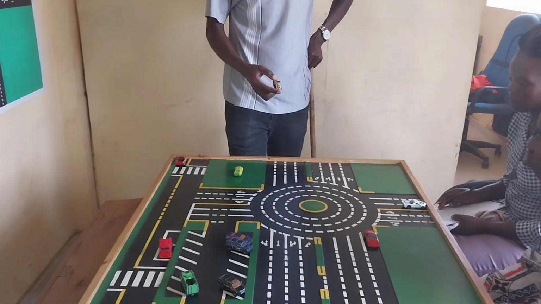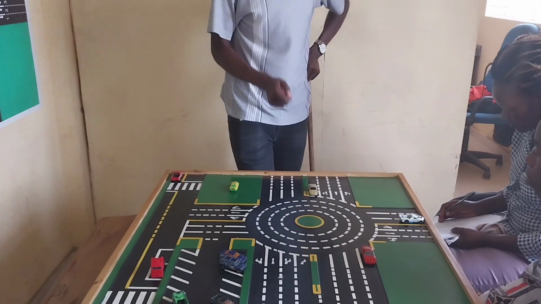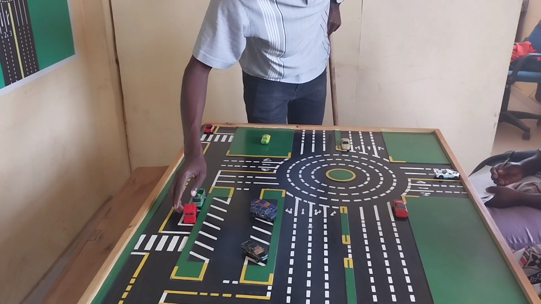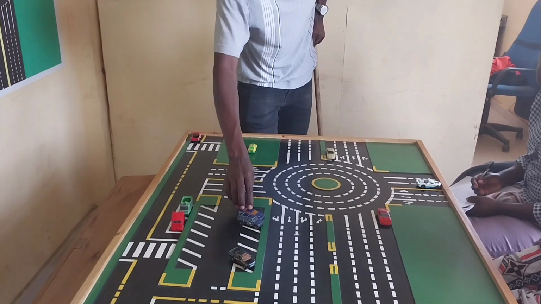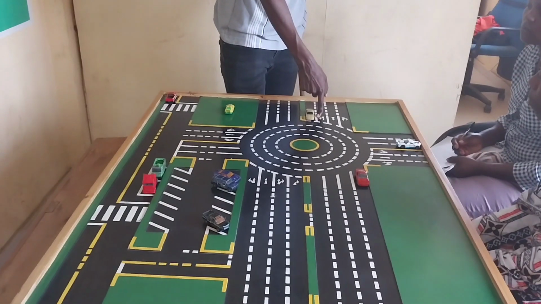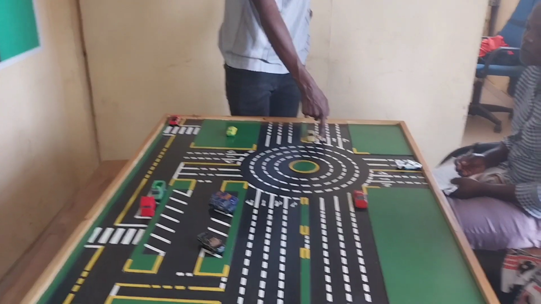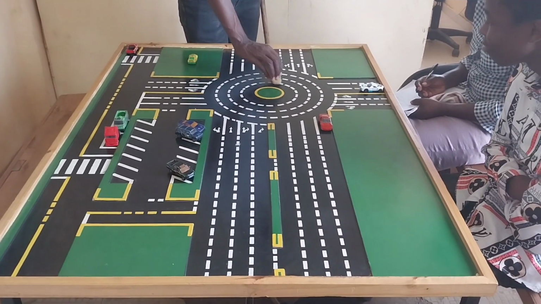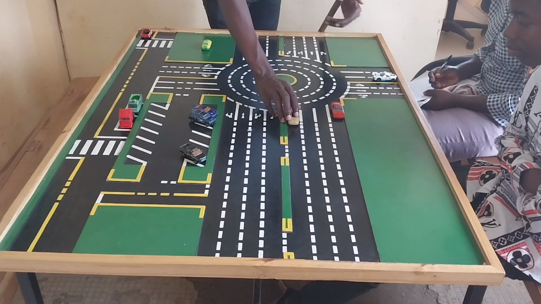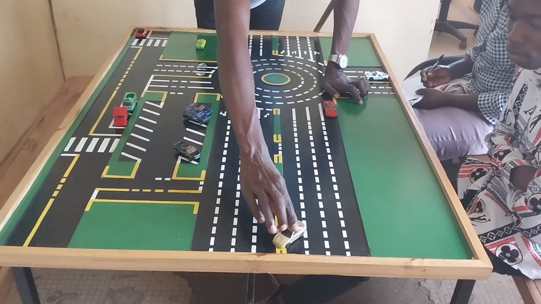Now, the last rule says use parking as the last option. So we are required to pass through angle parking. Are we together? Since the vehicle is still at the white continuous, we are not going to change anything. What we are going to do, we are going to use complete still. We're going to use complete, go straight, then join the immediate lane.